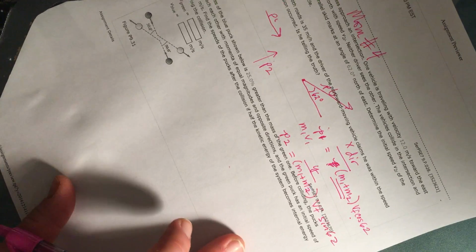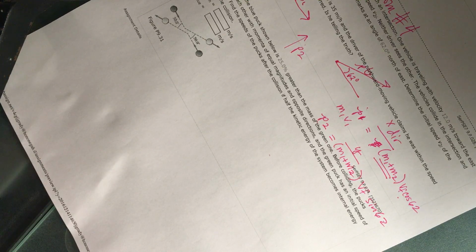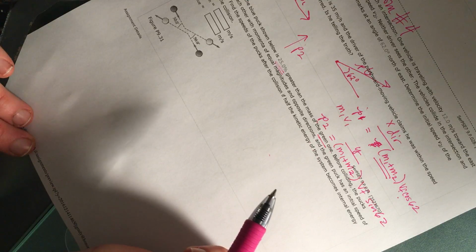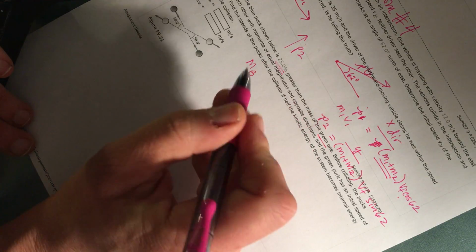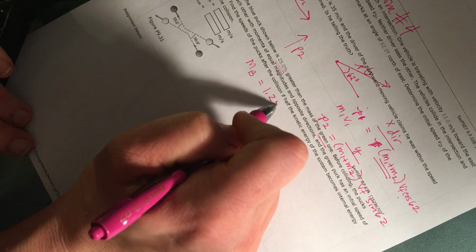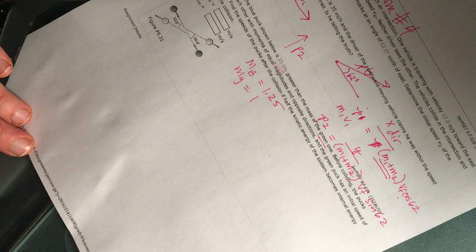Okay, the trickier of the questions is right here, this last one. So let's see if I can make this reasonable for you. They tell you that one mass is greater than the other. In this case, it seems to be the mass of blue, and mine is 25% greater. So the mass of blue would be 1.25, and the mass of the green, I would just make it 1. That makes life a lot simpler.